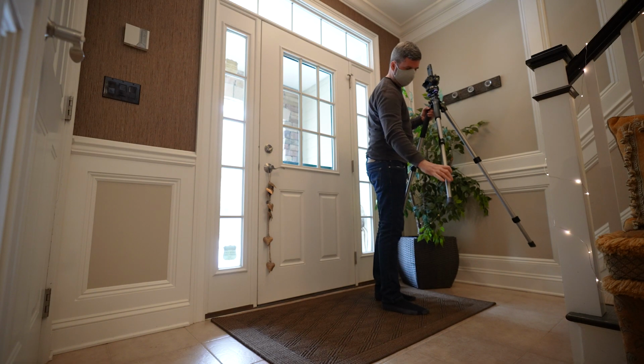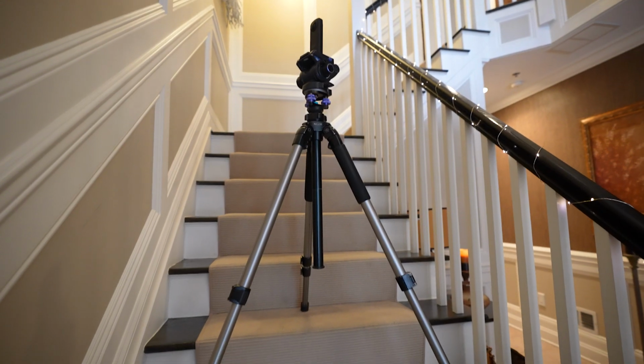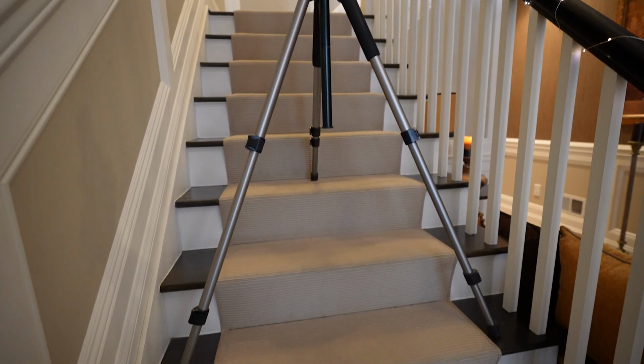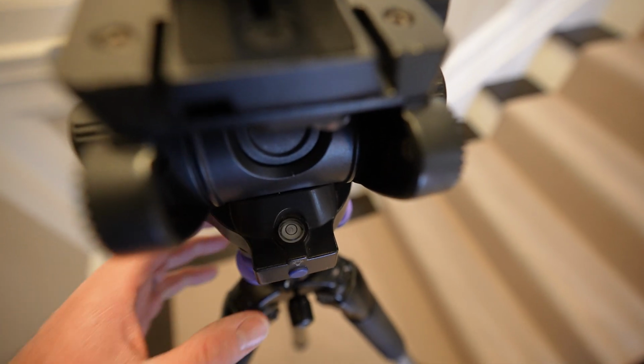Next, I would shorten one of my tripod legs and leave the other two extended. That way my camera and tripod will remain level when I place it down on the stairs. It's not a bad idea, by the way, to check your camera level every now and again while you're scanning.